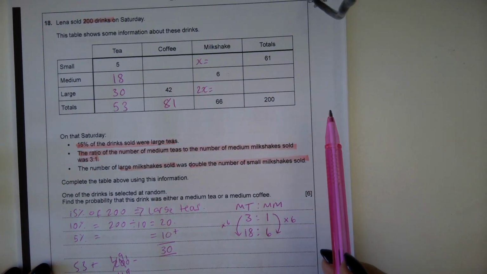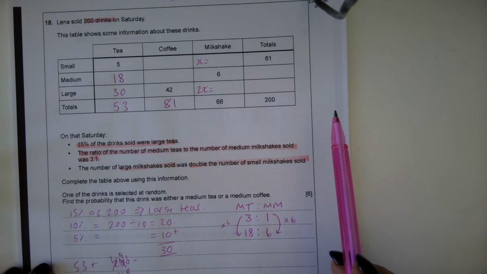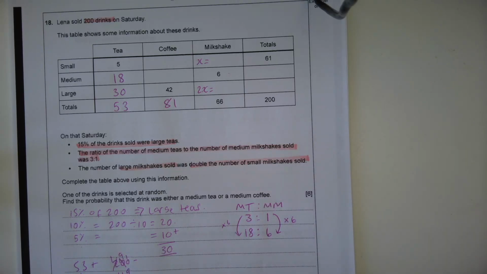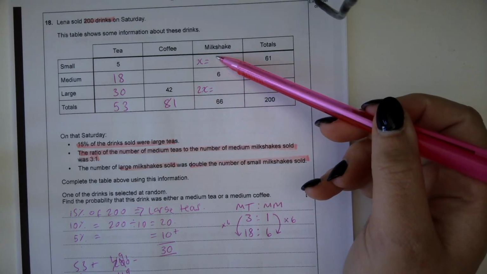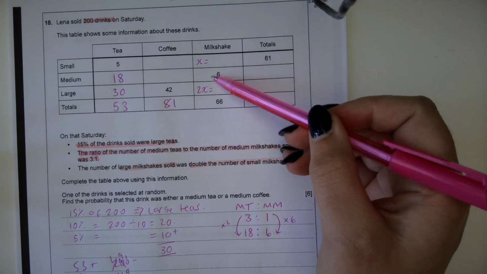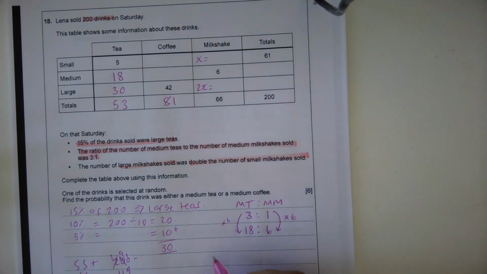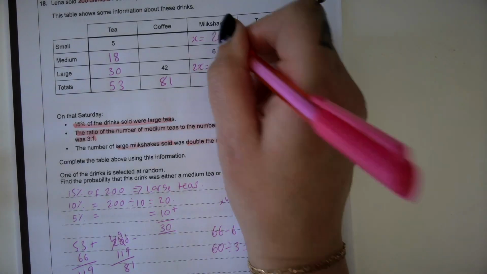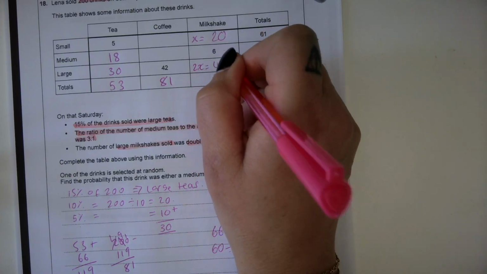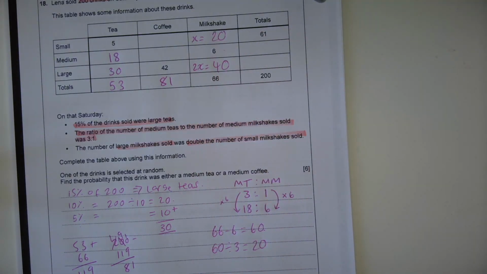Now let's see what else we have that we can work with. We're now going to work with the fact that the number of large milkshakes sold is double the number of small, because if we take the medium milkshakes away from 66, so 66 take away 6 equals 60, and then if we divide 60 by 3, that means there must be 20 small milkshakes and 40 large milkshakes.